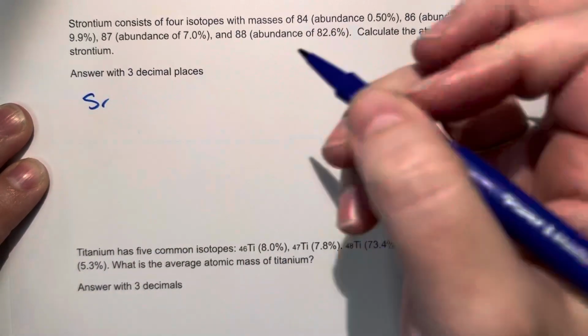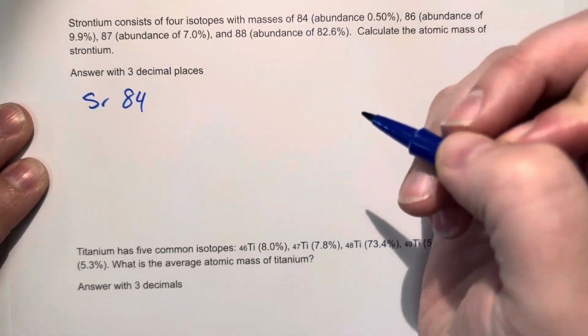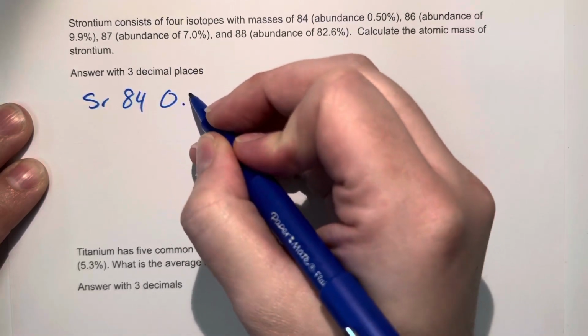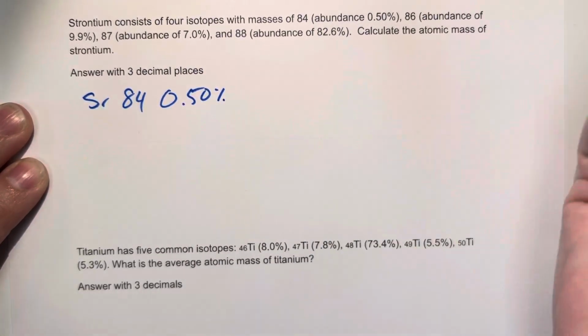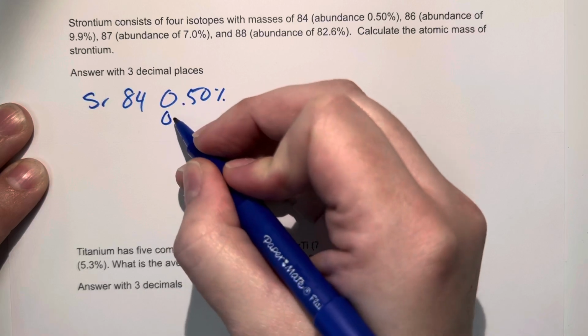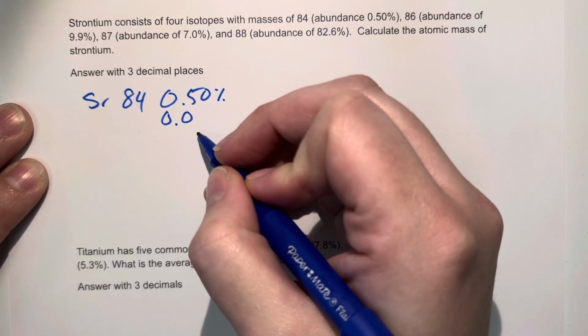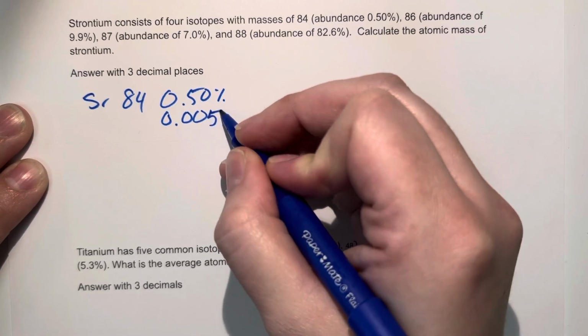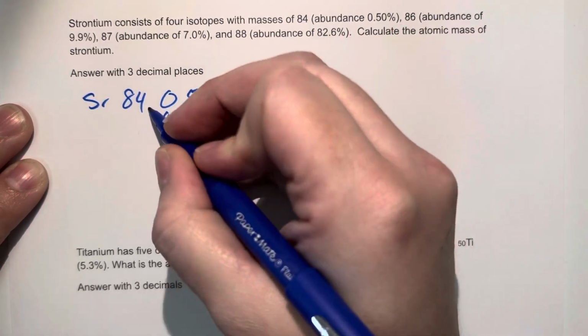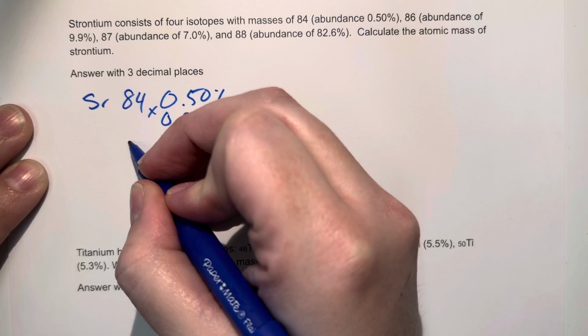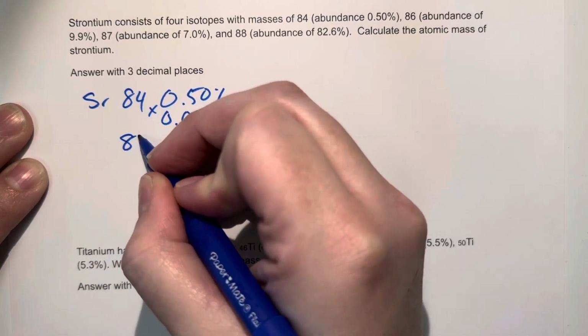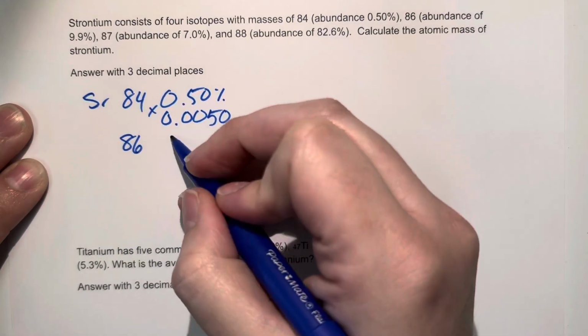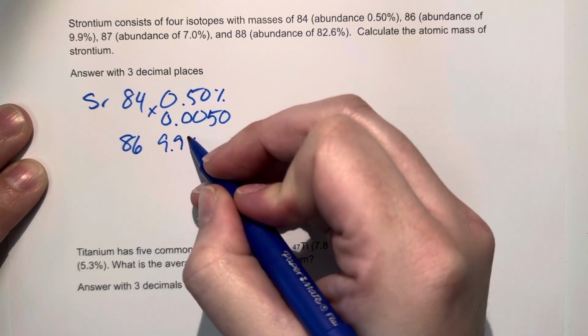So strontium 84 has an abundance of 0.50%. Moving the decimal over twice, that would be 0.005. Strontium 86 has an abundance of 9.9%.